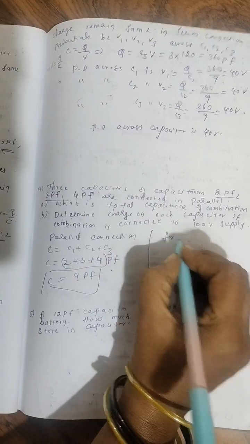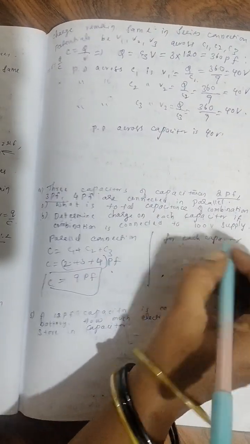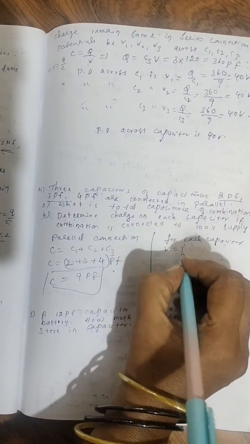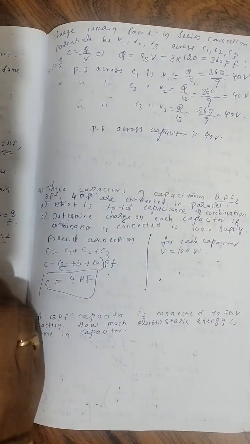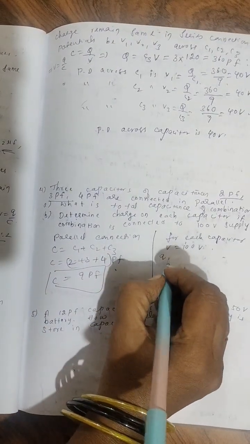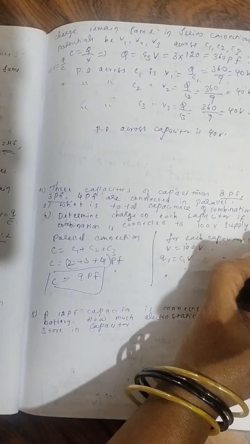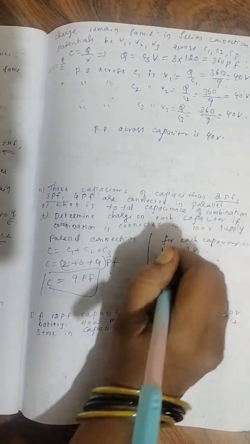For each capacitor, voltage is 100 volt, right? So from this formula, C is equal to Q by V, so Q equal to CV.